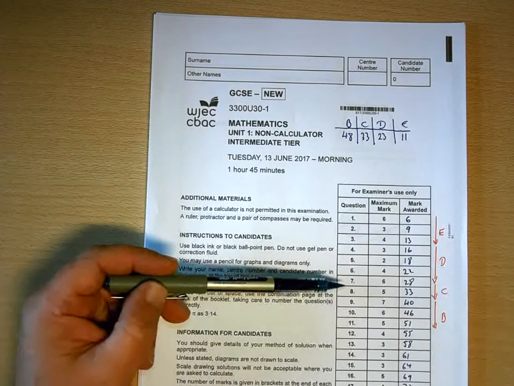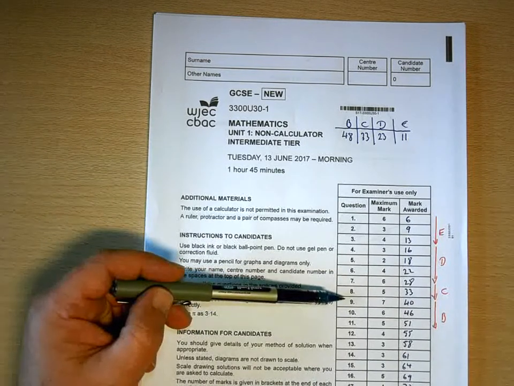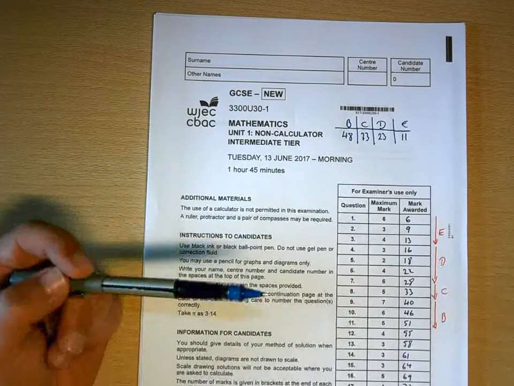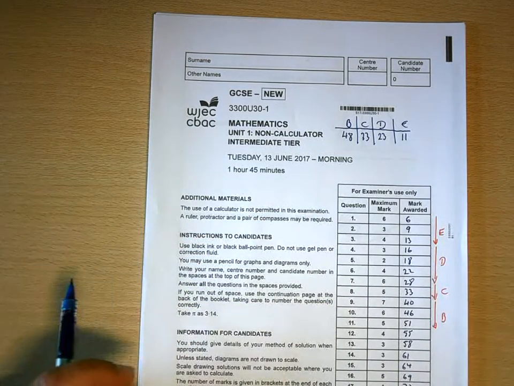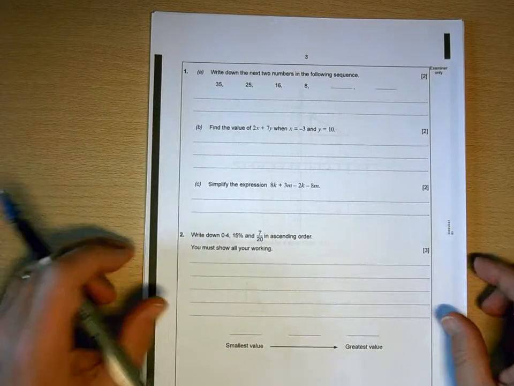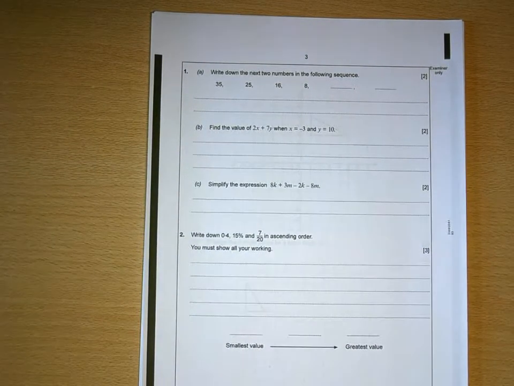So realistically, if you get up to and including question 8 and before it everything correct, then that would get you into that grade C zone. So let's see how the paper looks. So question 1, write down the next two numbers in the following sequence.